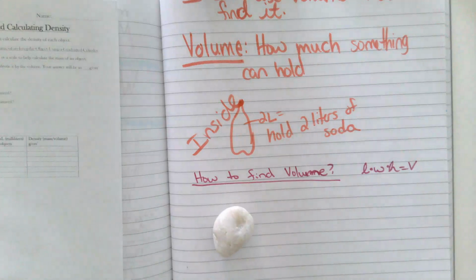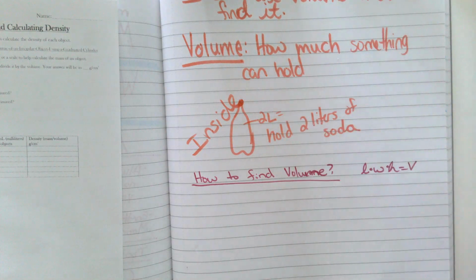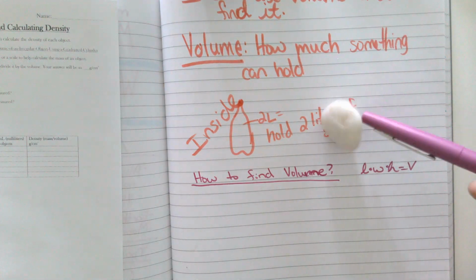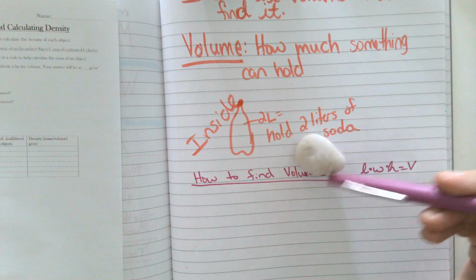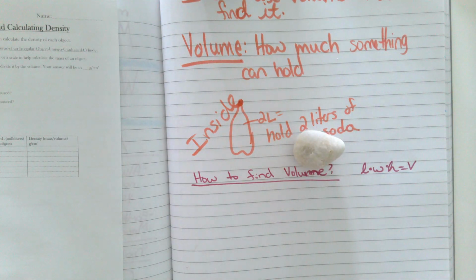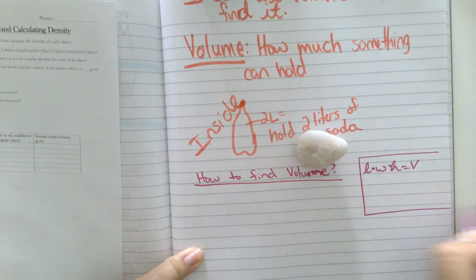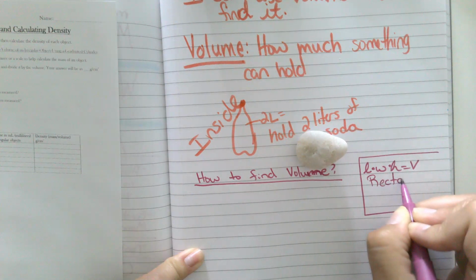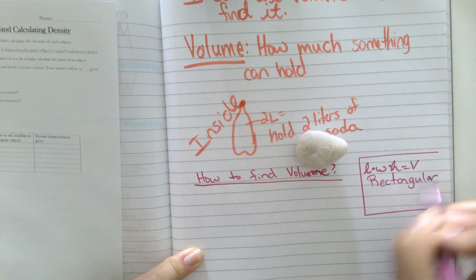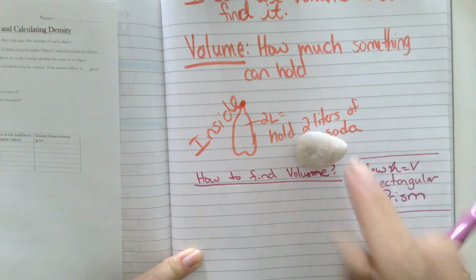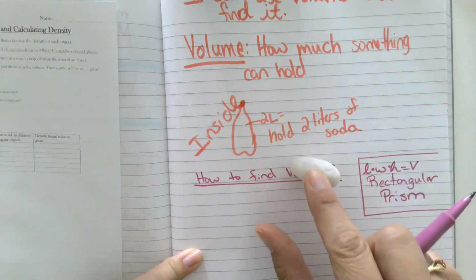Yes. So there's a formula for it. How can I find the volume of this rock? Just a little roly pebble. Like to weigh it? Can't weigh it. Volume's not mass. If you have a regular object, this would be a rectangular prism, right? Is this a rectangular prism? No, it's kind of oval, sphere-like, right?